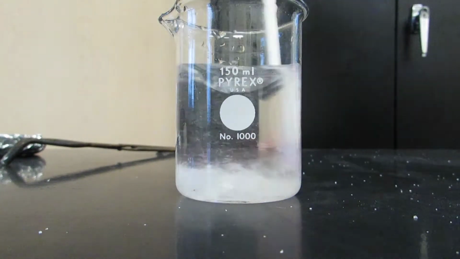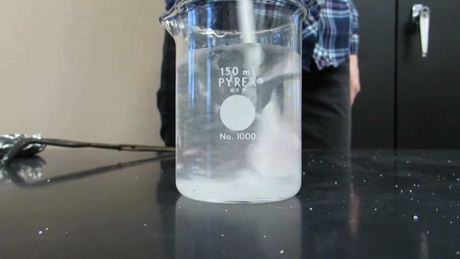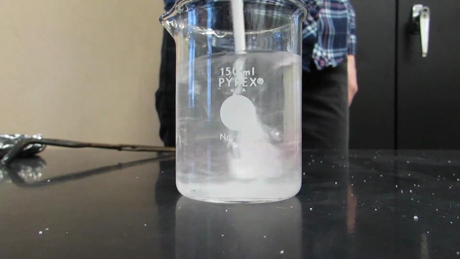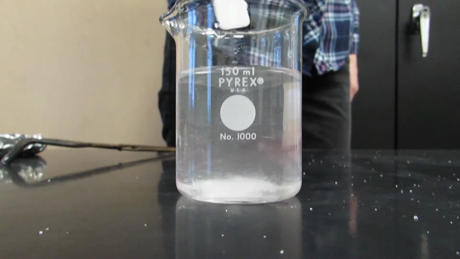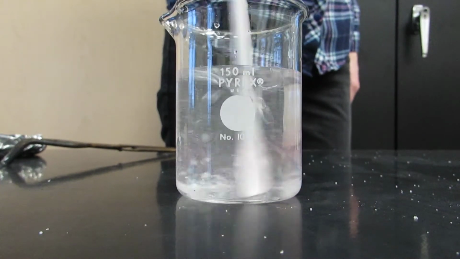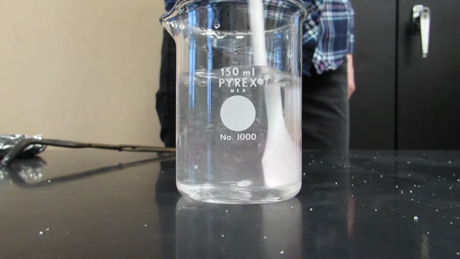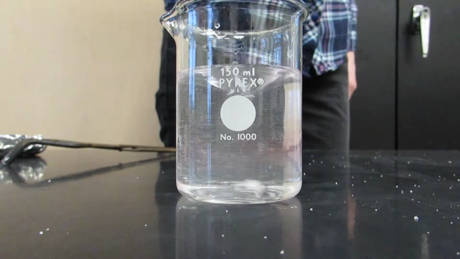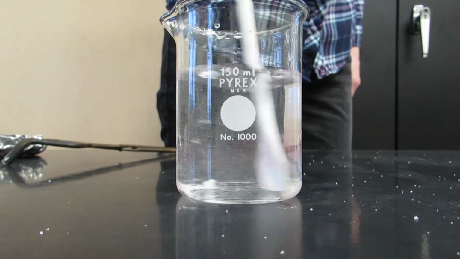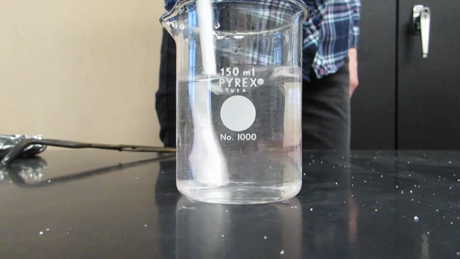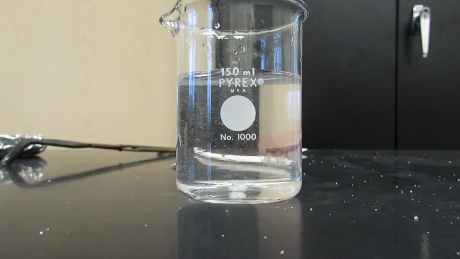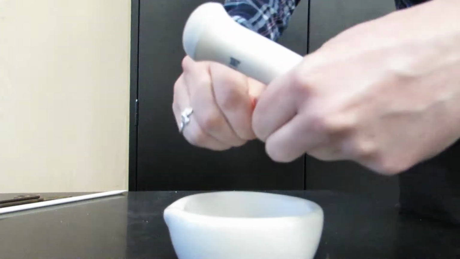For the fourth experiment, we are going to take some sugar and put it in water and stir it up. For our fifth experiment, we are going to crush some chalk using a mortar and pestle.